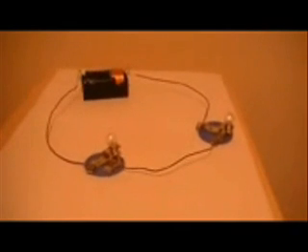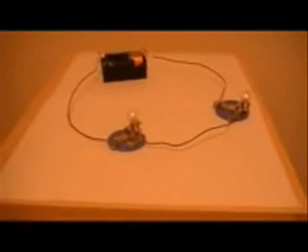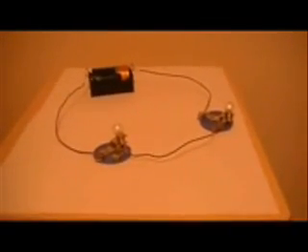Right, so here now again we have our circuit with our battery, but this time we've got two bulbs in it, okay? The way these bulbs are arranged is what we call in series. So they're literally going one after the other, okay? Simple circuit, one bulb after the other, in series.